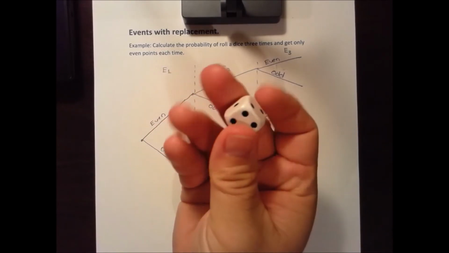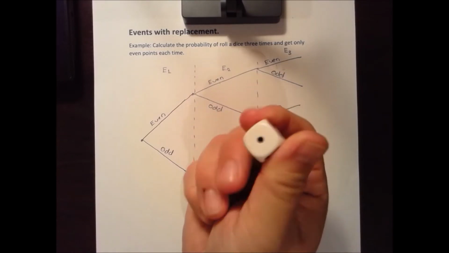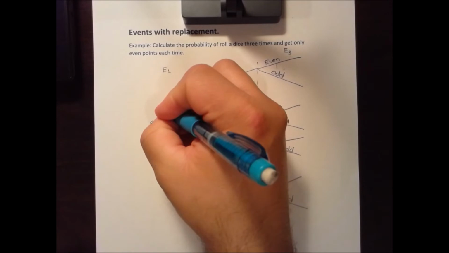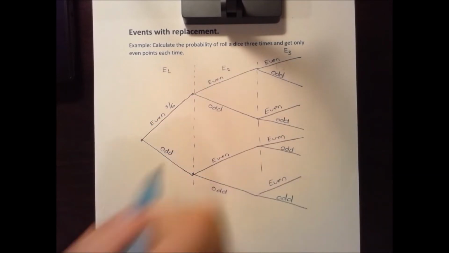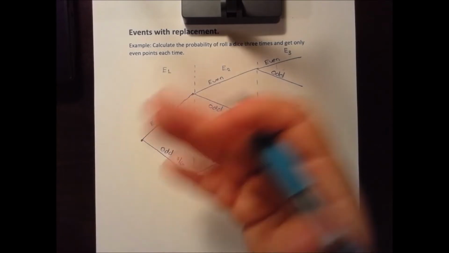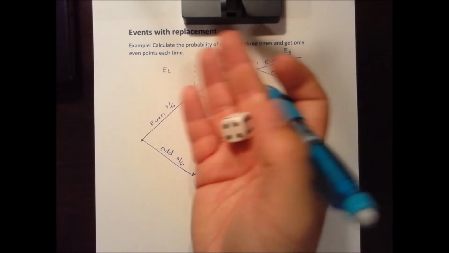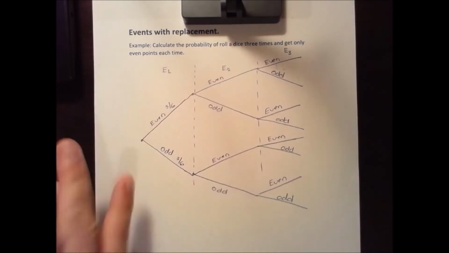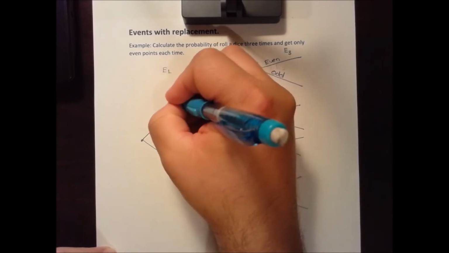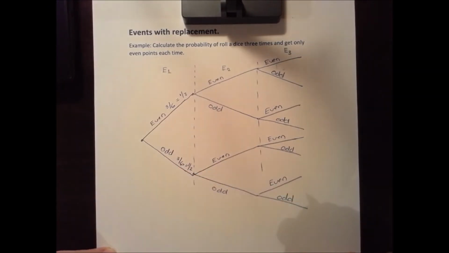Let me show you. There you are, 3. 3 of how many? Of 6. 3 of 6. What about odd numbers? How many odd numbers do we have on a die? We have 3 of 6. So at the second time, is the probability going to change? The answer is no. It's going to be the same. Even, as you can see, 3/6 is equivalent to 1/2. And here is 1/2.